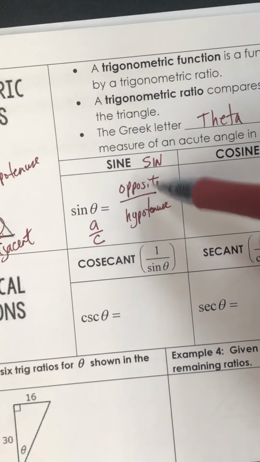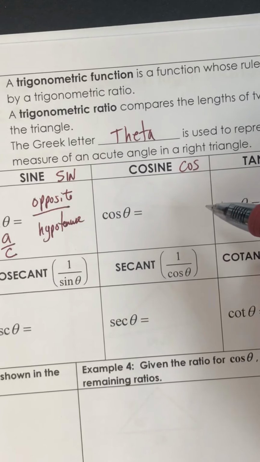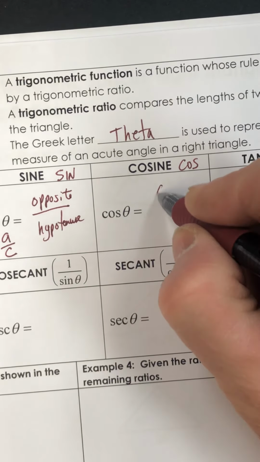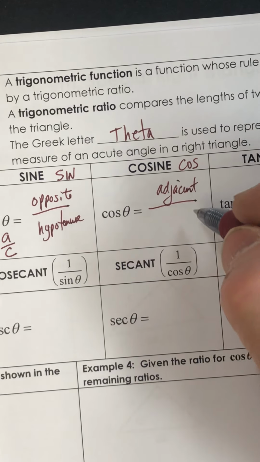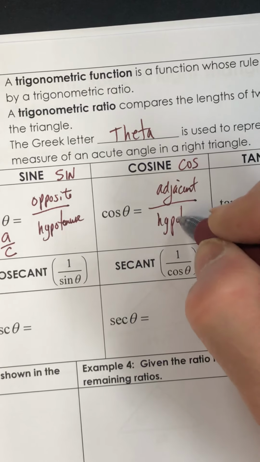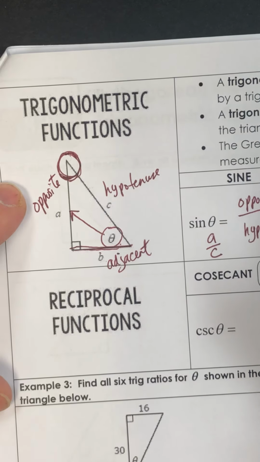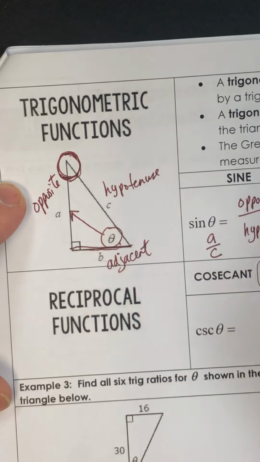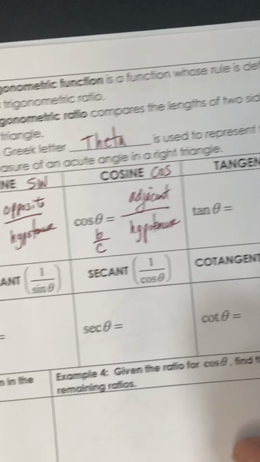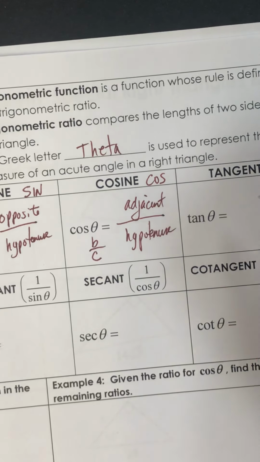That's the big thing to remember. Cosine is the side that is adjacent over the hypotenuse. From the figure, the side adjacent is B, because we're going from this angle, so it's B over C, which is the hypotenuse. Whatever those values are, you would write them as that fraction.